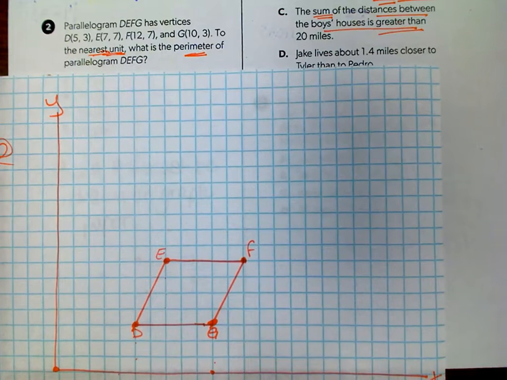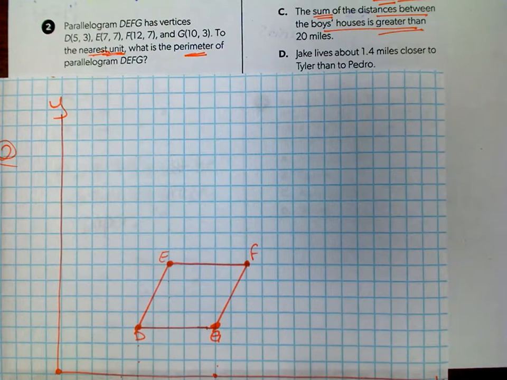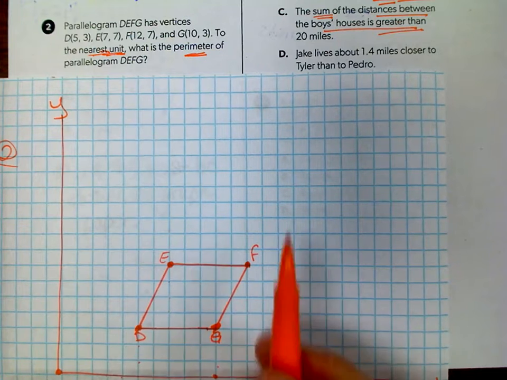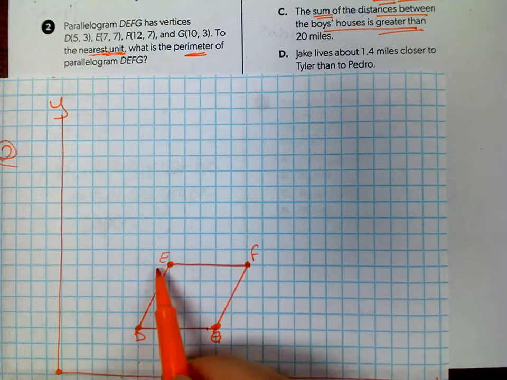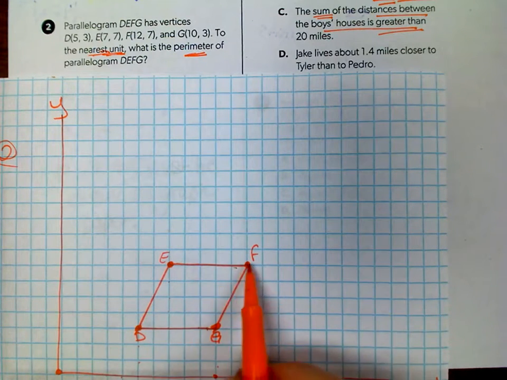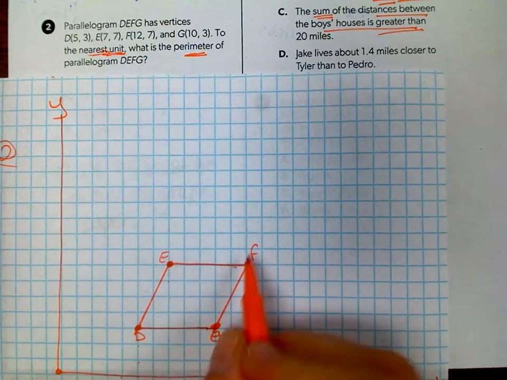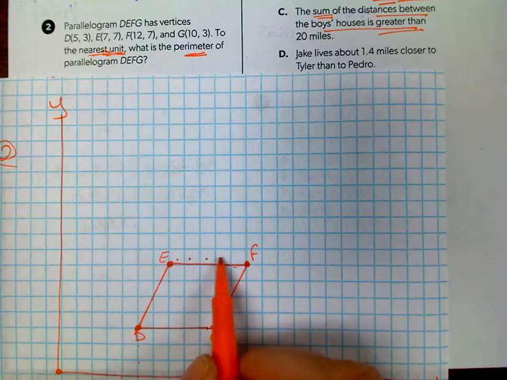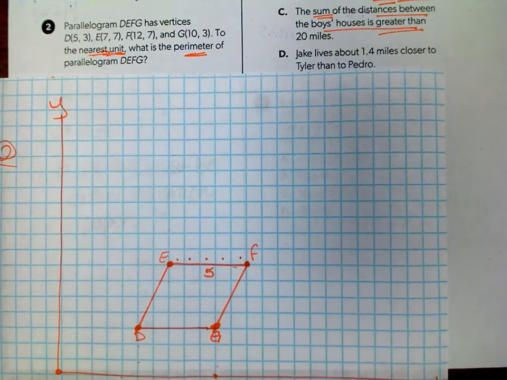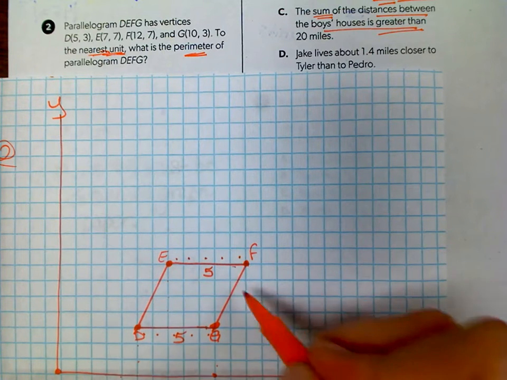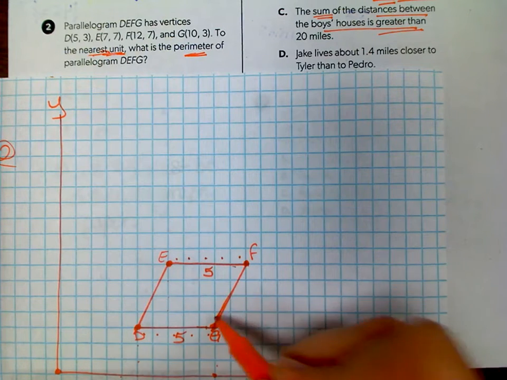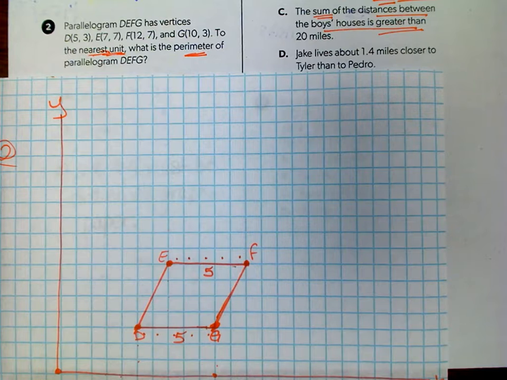So to the nearest unit, what is the perimeter of the parallelogram? So we want to find out how much this side is, this side, this side, this side, add them all up, perimeter. Well, we know this one. We can count the units. 1, 2, 3, 4, 5. 5 units. What we're going to have to find out is how far this side is.